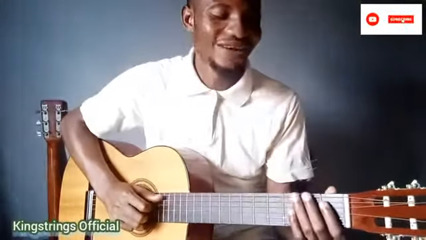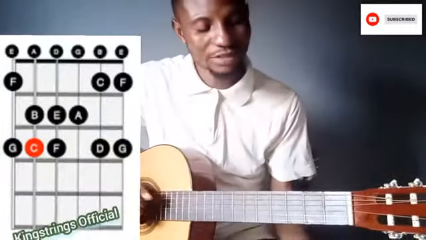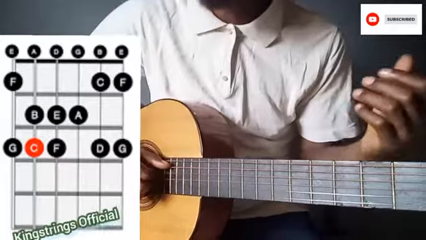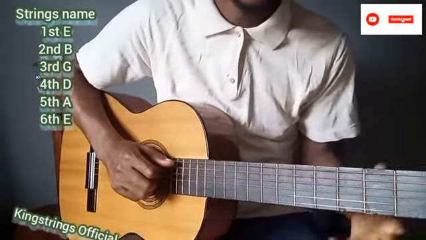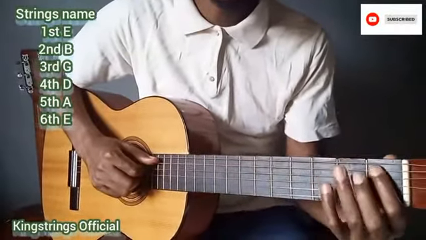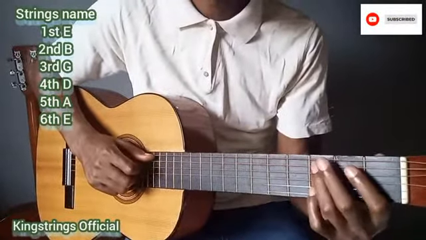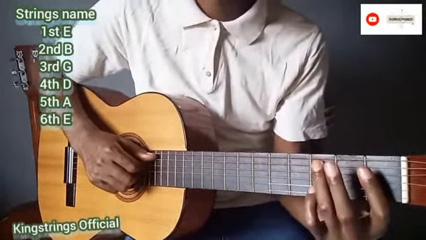Don't worry. Now, how do we get it? We have the space to go by the name of the string. The fifth string is A. So if this place is A, this is A sharp, this is B, and this is C. So we already have our C here. So we are going to be starting with C. And on our fingers, we're going to be starting with the third finger.